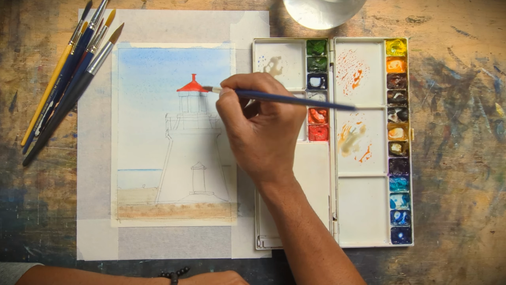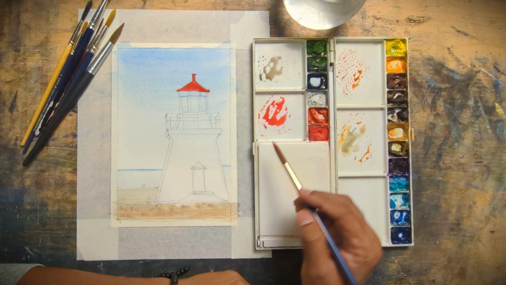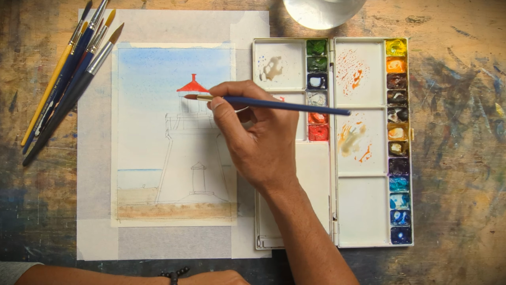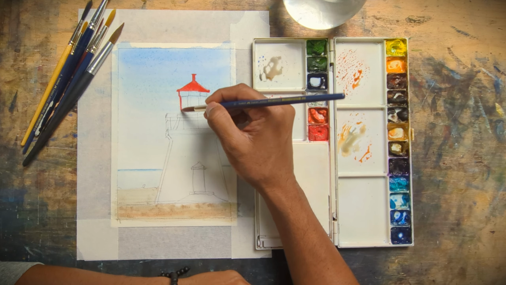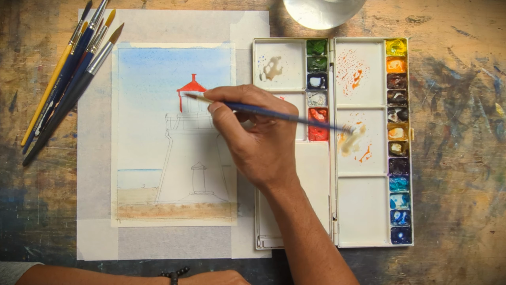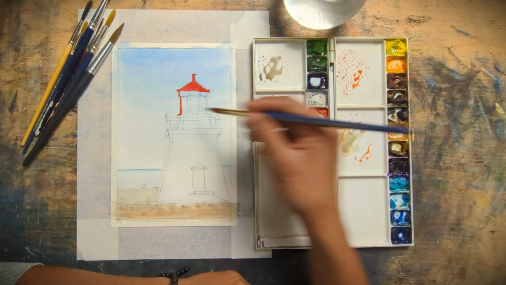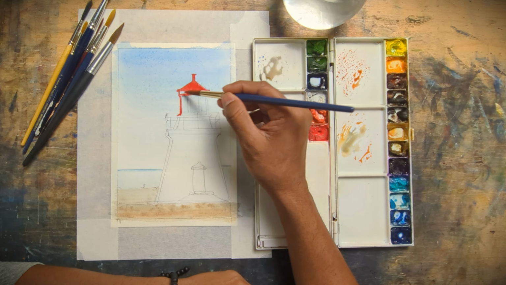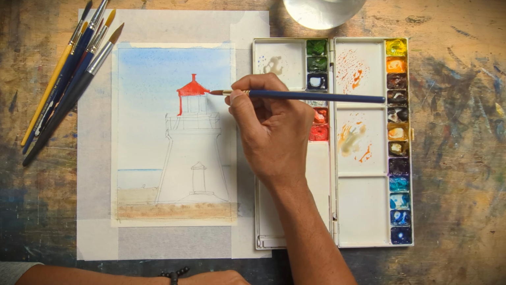And I'm just blocking the top part. And you can see that we kind of finished the top part already. So I'm going to bring this down, making sure to leave some gaps for the windows at the top.